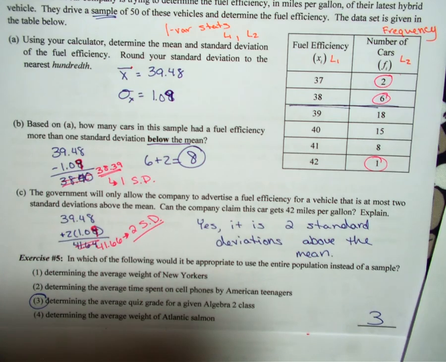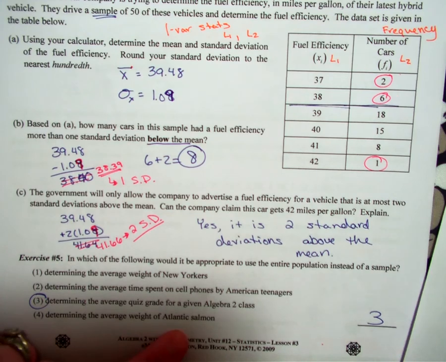It ends up being that one because that's a smaller group that you're looking at. You're just looking at one class, so it's going to have 25 to maximum 30 students. So it is actually possible to do that entire population. Whereas the other one, looking at Atlantic salmon, you're not going to be able to look at every single salmon out there. So it's not going to be possible for that either.